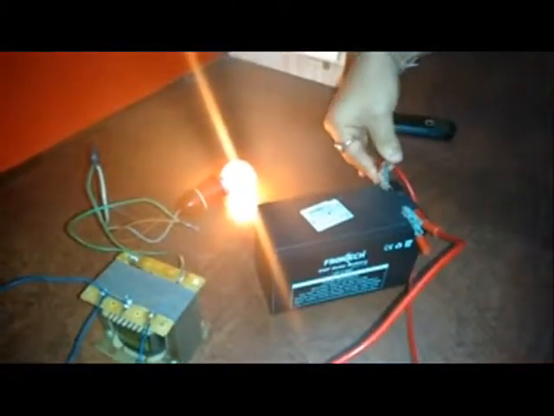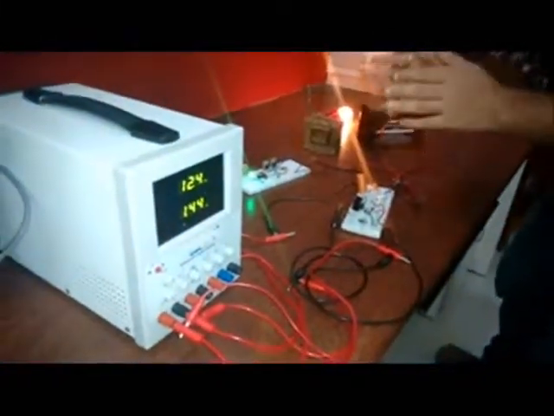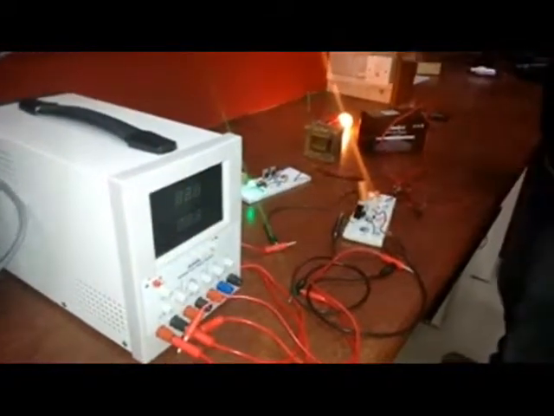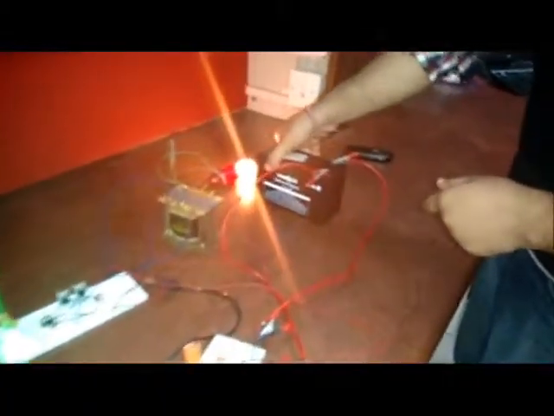Next, as I connect the battery, still the load is on. Suppose the solar power is not sufficient to drive the load, or it is off, still our load is running because of the battery. I'll show you the charging current which comes to the battery. Simultaneously, this battery is being charged when we get sufficient power from the solar panel.